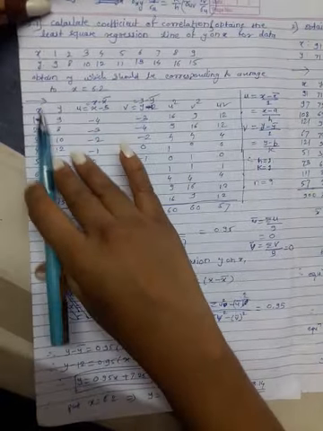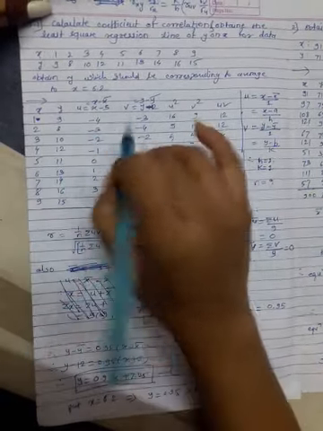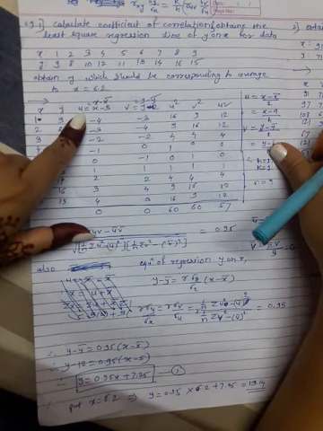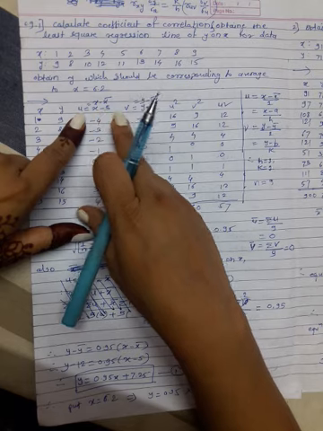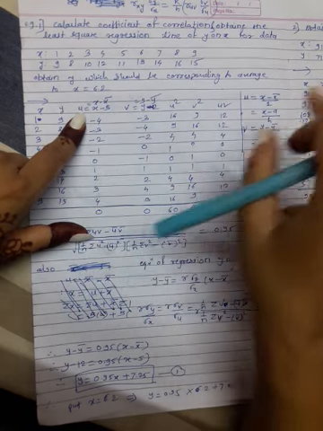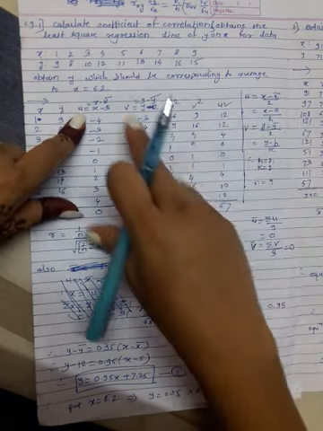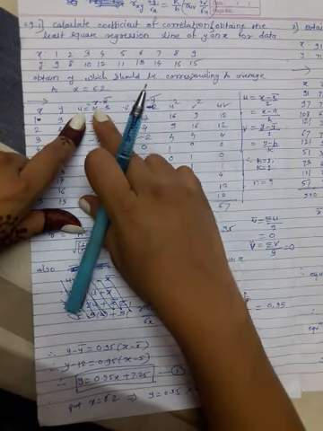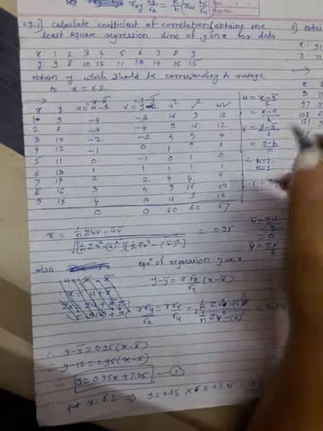Now consider the x column. We have to make such columns, x column, y column, and we have to change the origin and scale also. X minus x bar. What is x bar? That is the summation of all x divided by 9. Okay, that means 5. It comes to 5 here.